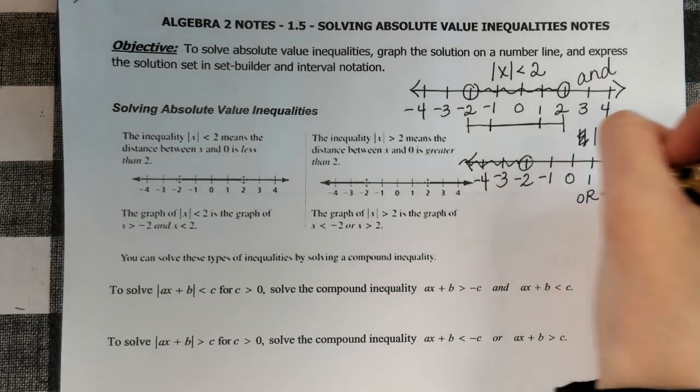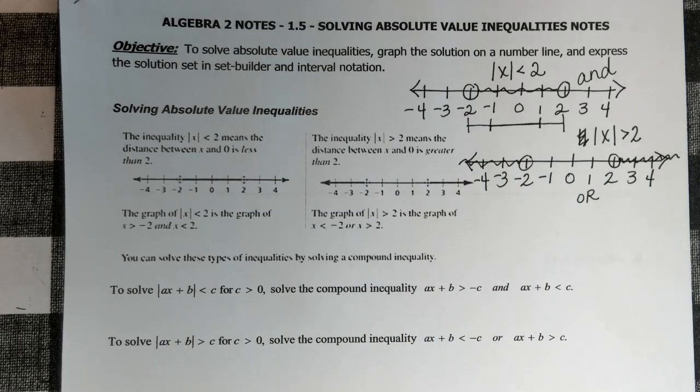So what we're going to learn today is anytime you have the absolute value of anything less than a number, that's going to create an and. If you have the absolute value of anything greater than a number, that's going to create an or. You are going to have to get that down. If you create the wrong compound inequality, the whole thing is wrong.